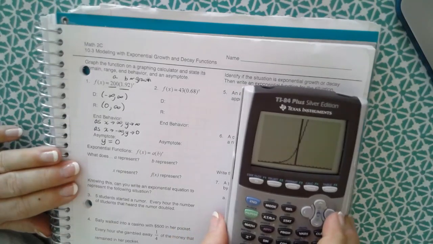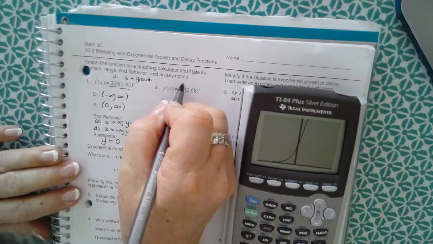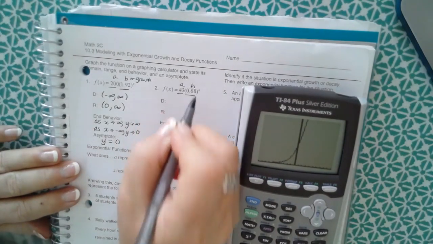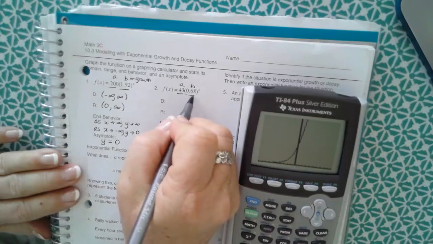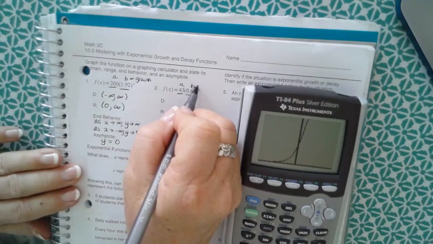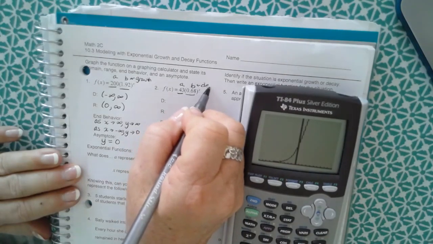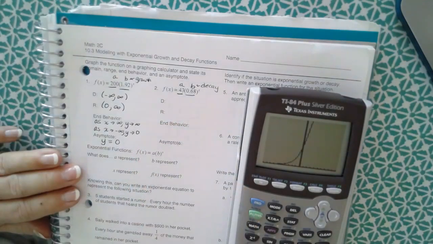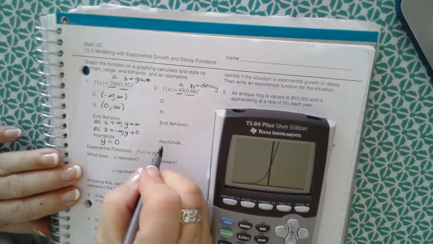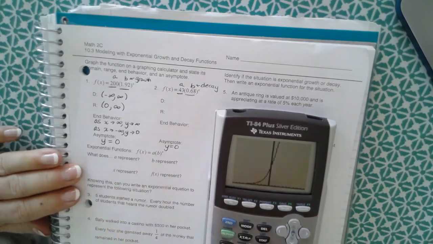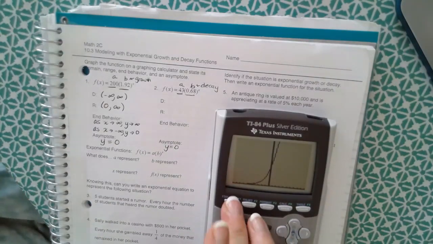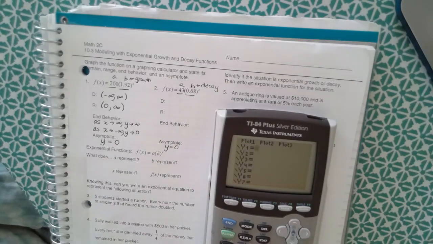Then we go to this next equation. We have our a, we have our b. Is that growth or decay? Because it's between 0 and 1, that makes it decay. So now we also know our asymptote is still the same, y equals 0. We go to y equals, clear what we have there, and plug in 43 parentheses, 0.68, close the parentheses, to the x power.